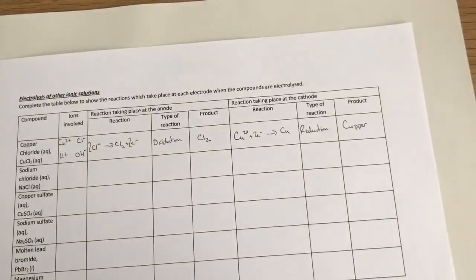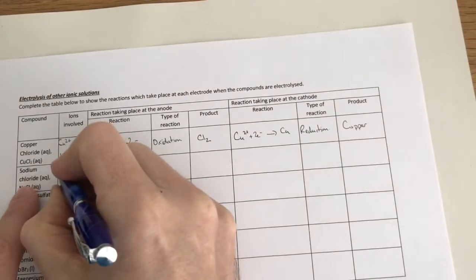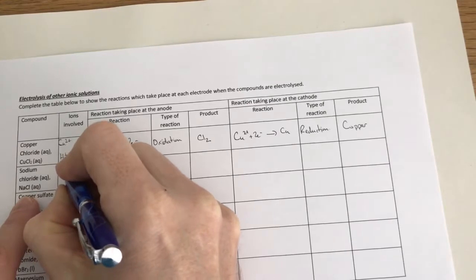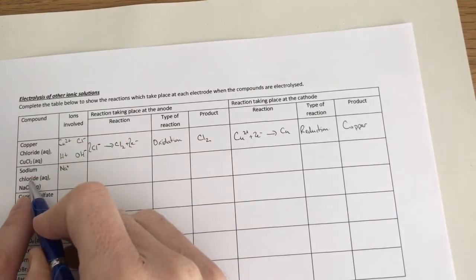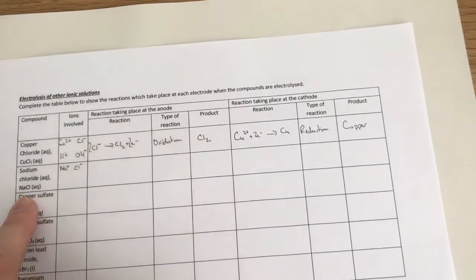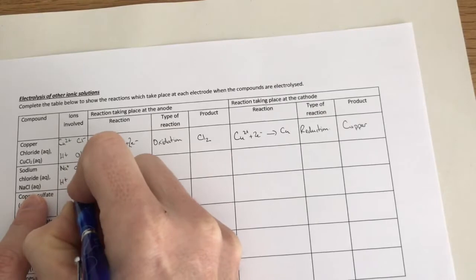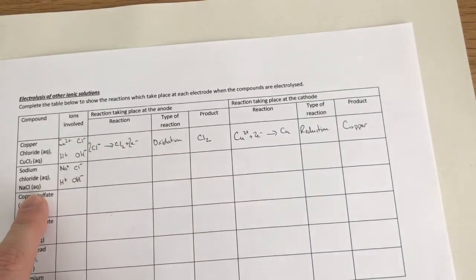Okay, so in this video, I'm going to go through the answers to the rest of these questions. So the next one is sodium chloride. My cations are sodium ions from the sodium. The chlorine is also going to make chloride ions, which are negative ions. The fact it's aqueous means I will get H+ and OH- ions as well.